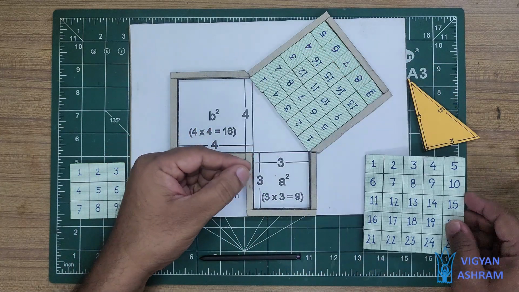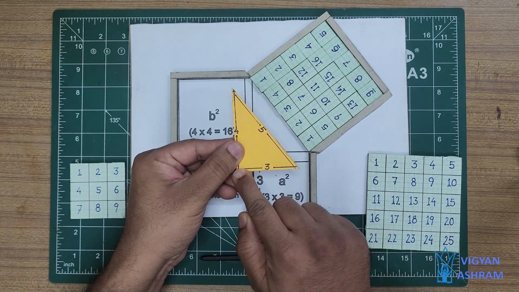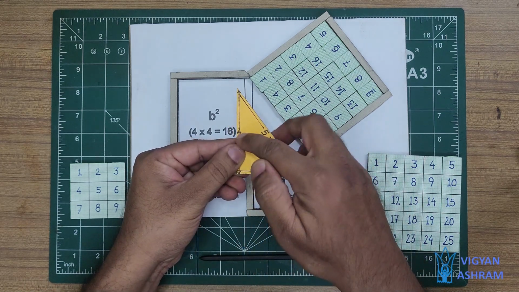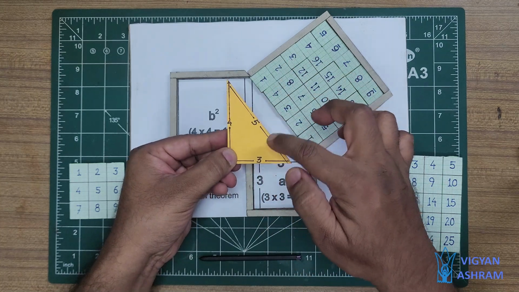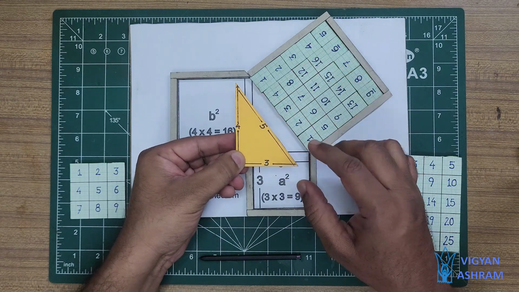That proves the Pythagorean theorem, saying that the square of the base, that is 3 units, plus the square of the height, that is 4 units, equals the square of 5, that is the square of the hypotenuse.